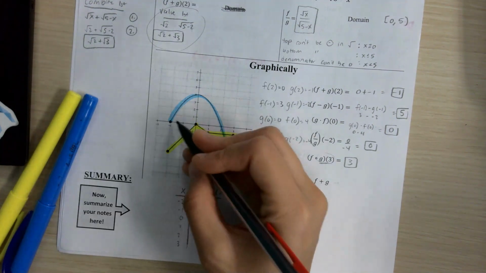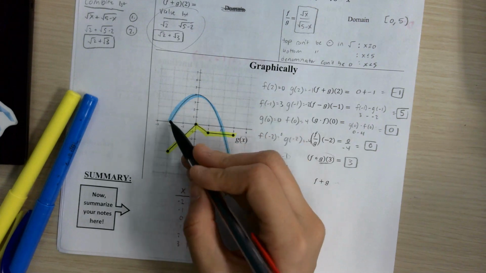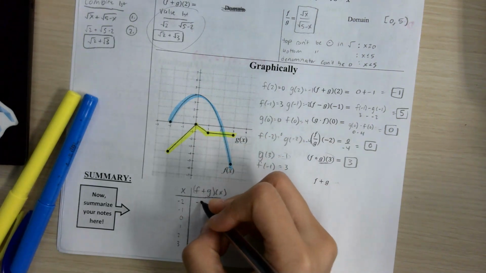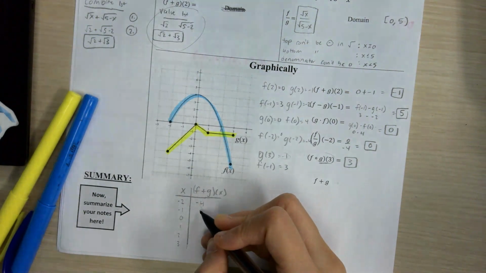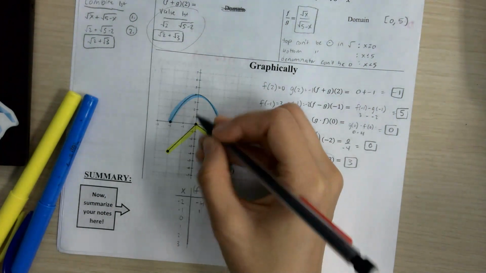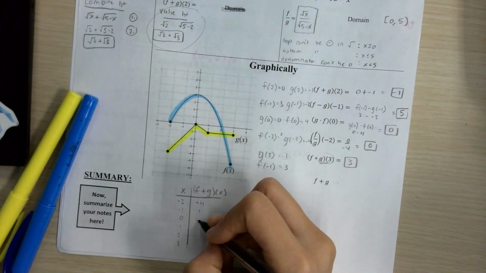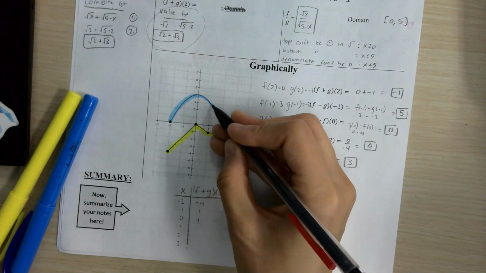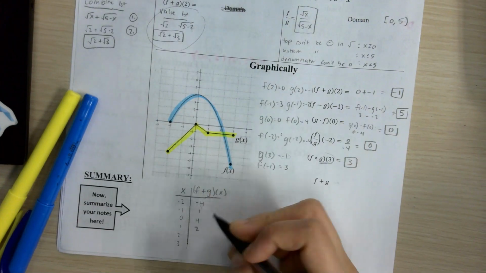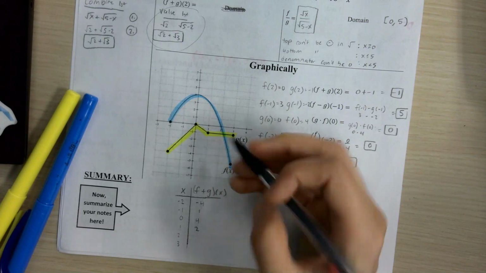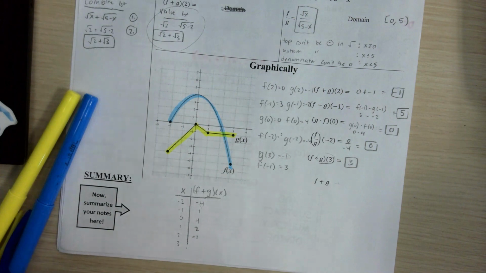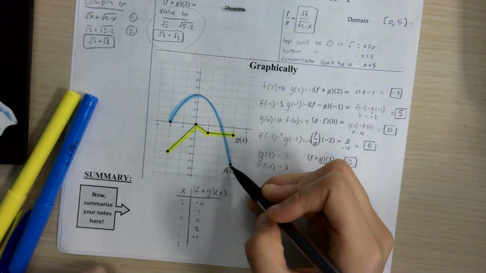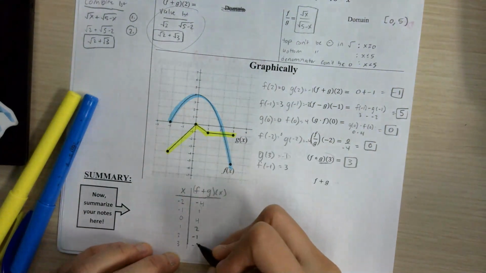So if we add them, let's start over here. At -2 we have 0 and -4, so -4. At -1, we have -2 and 3, so that becomes 1. At 0, we're adding 0 and 4, so we have 4. At 1, we have -1 and 3, so we're at 2. At 2, we have 0 and -1, so -1. And then at 3, we have -1 and -5, so that becomes -6.